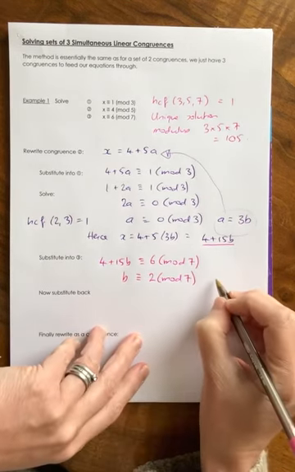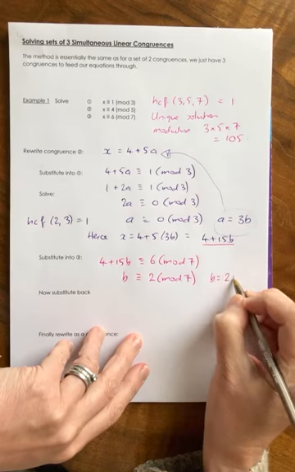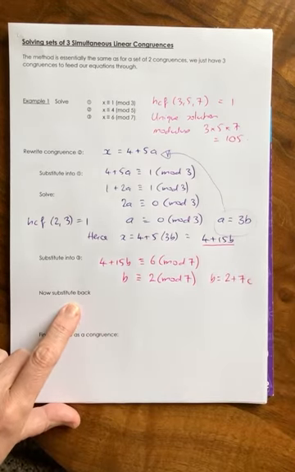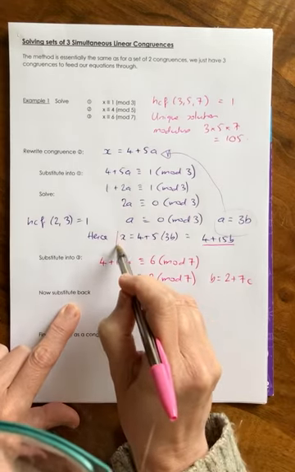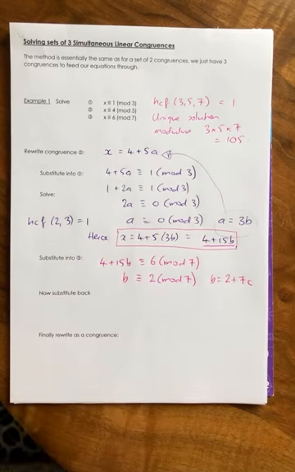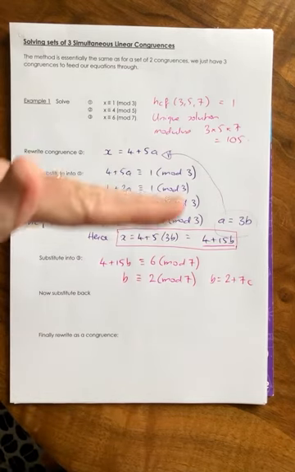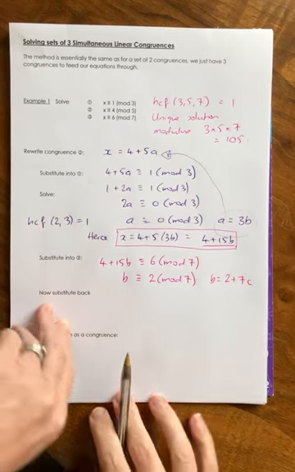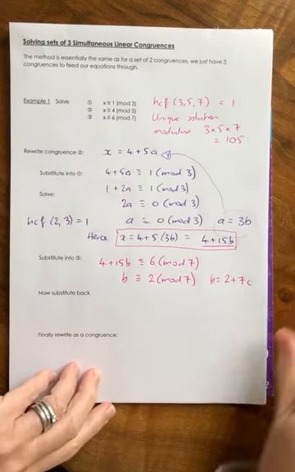So in other words, b is equal to 2 plus 7c. Substitute back. So I'm going back into this statement here. I maybe could label what I'm doing a little bit better. I suppose I'm heading it up here, but it's easier to get lost when you've got more equations going on.